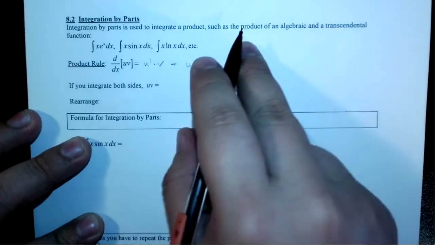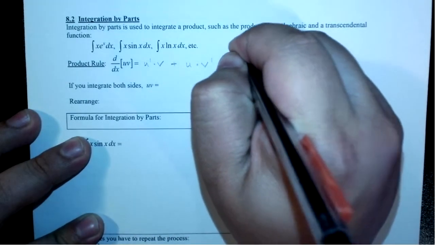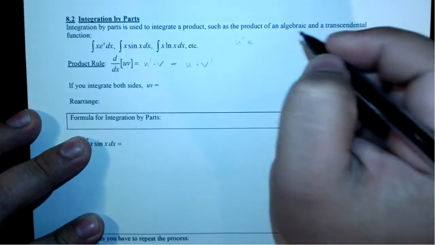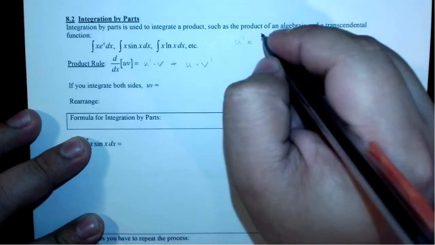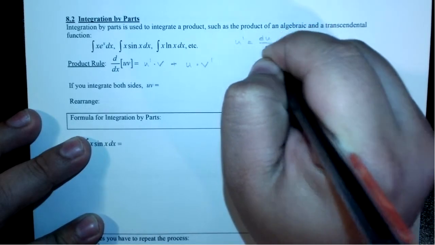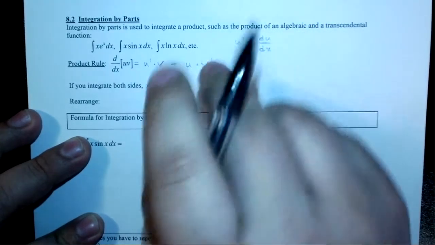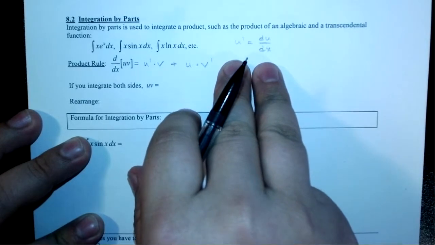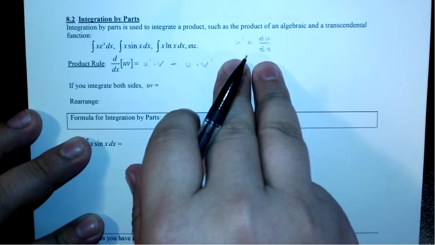Now I'm going to take a moment over here to define u prime as du dx. Okay, so these are the two different notations that we learned for prime.